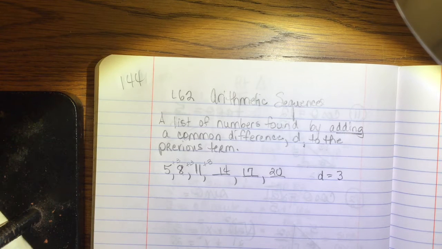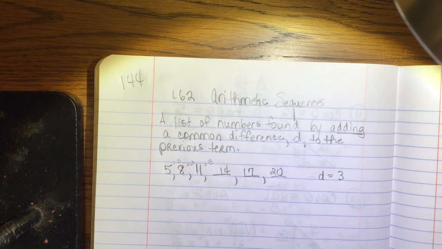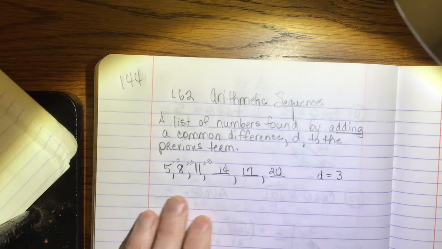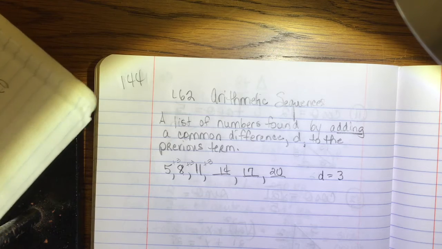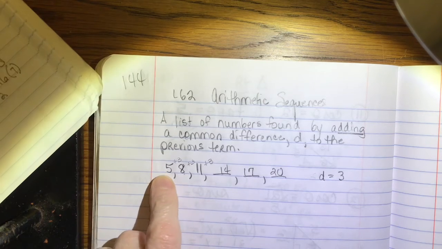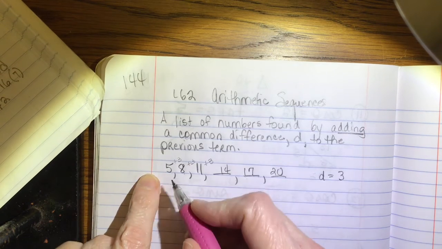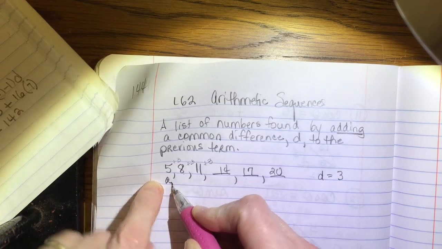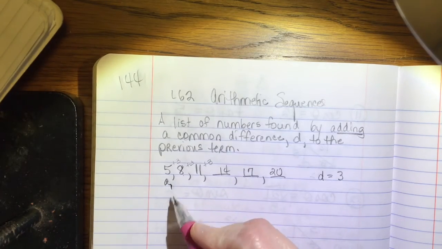Now, we also want to refer to the terminology here, and we need to talk about what these terms are. When we talk about the terms, 5 is the first term, and we call the terms A's, so we put an A sub 1 because that is my first term.